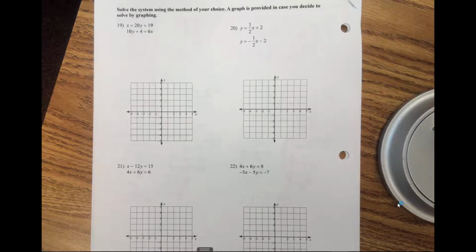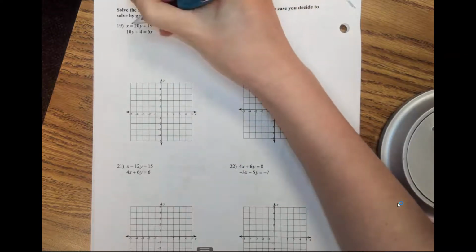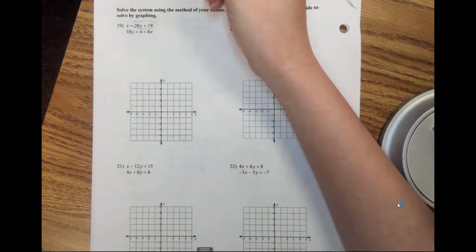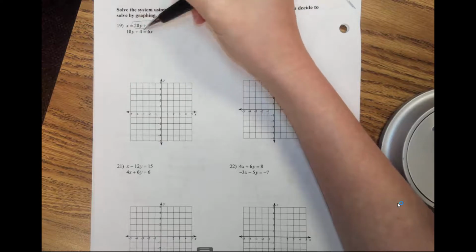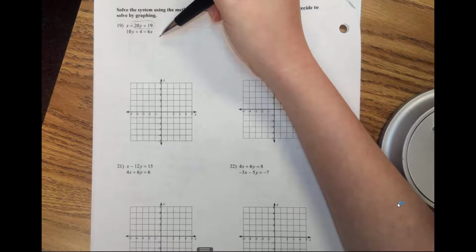So on the first one, what clues you in as to the method is, for one thing, this is not arranged nice and pretty like what we're used to. Our x's are not on the same side as each other. They're not lined up. And more importantly than that, we already know that x equals 20y plus 19, which means this is set up for us to solve by substitution. You are welcome to solve this by elimination. You would need to move things around so that you had the x's, y's, and the numbers lined up, and then you'd go through the process of elimination.